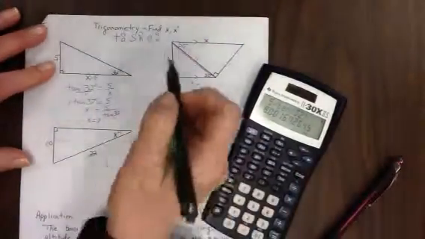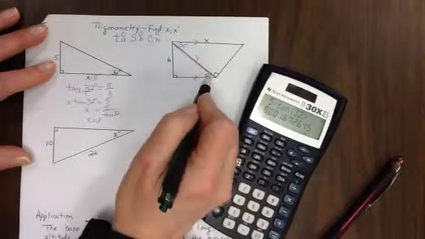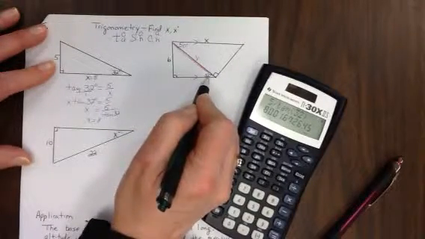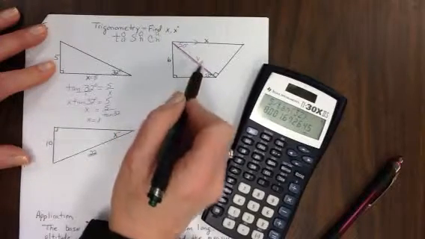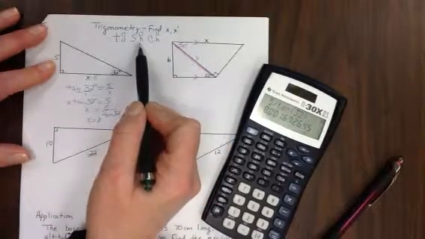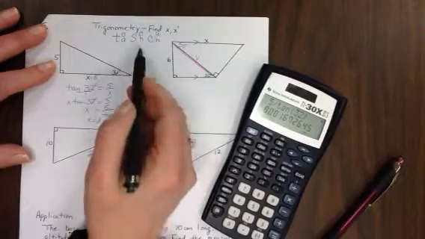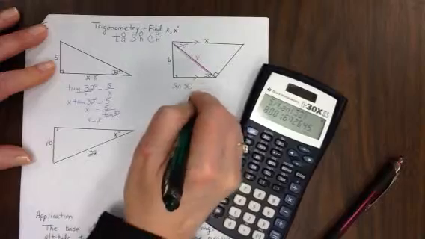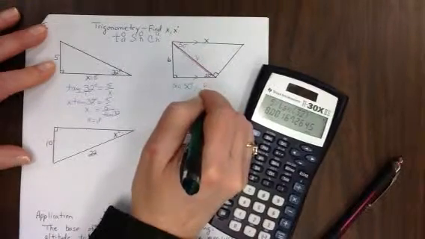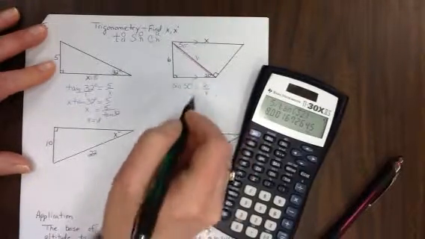So then what function am I going to need? Well, if I use this 50-degree angle, the 6 would be the opposite side, y would be the hypotenuse. So which one of my functions deals with opposite and hypotenuse? It's the sine. So we're going to take the sine of 50 degrees is equal to the opposite side 6 over the hypotenuse, which is y.